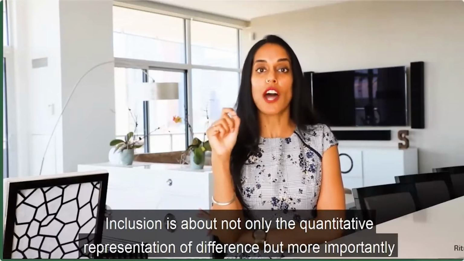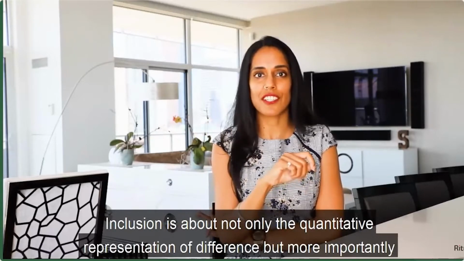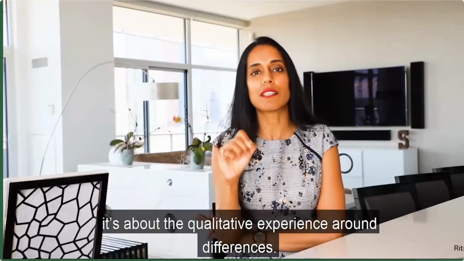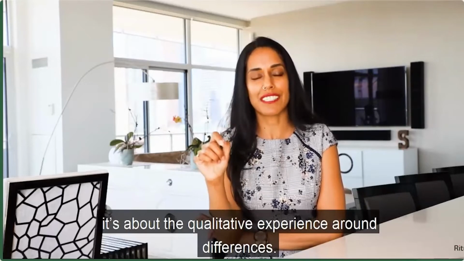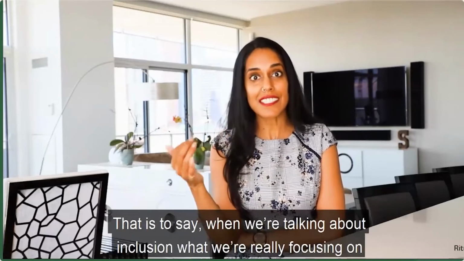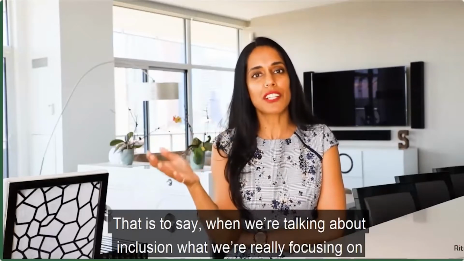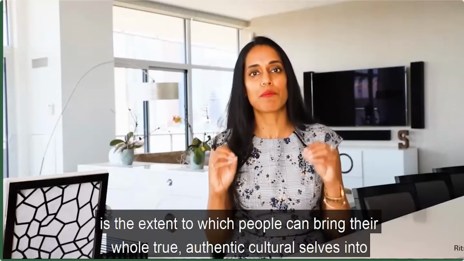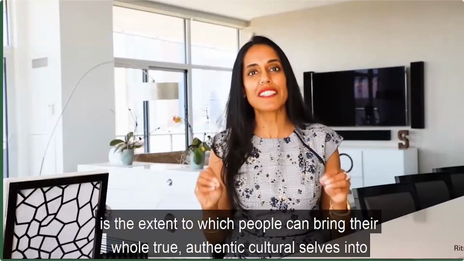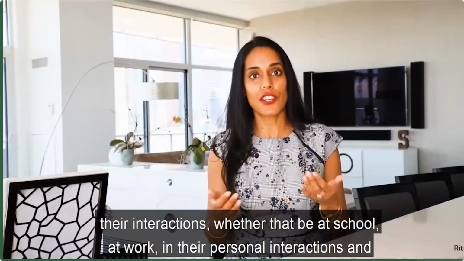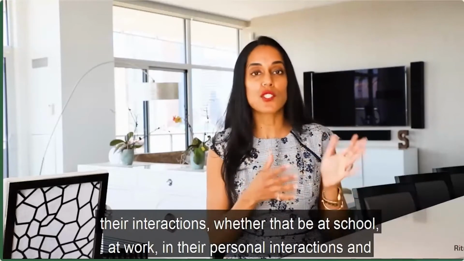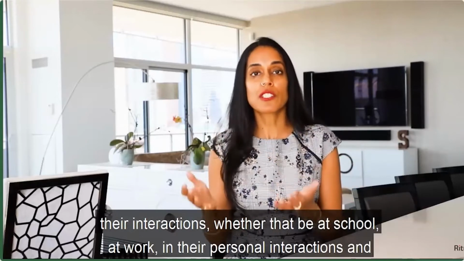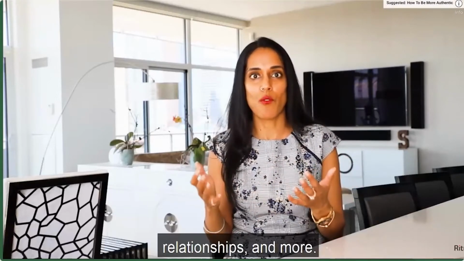Inclusion is about not only the quantitative representation of difference, but more importantly, it's about the qualitative experience around differences. That is to say, when we're talking about inclusion, what we're really focusing on is the extent to which people can bring their whole, true, authentic cultural selves into their interactions, whether that be at school, at work, in their personal interactions and relationships, and more.